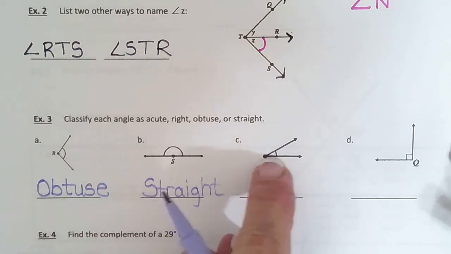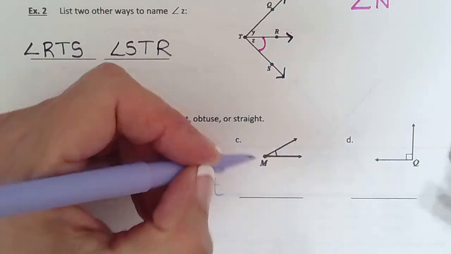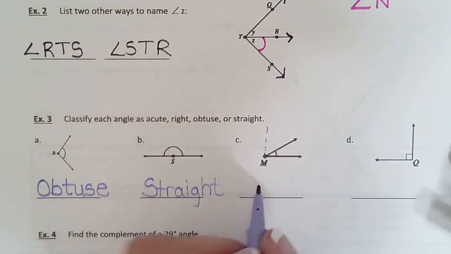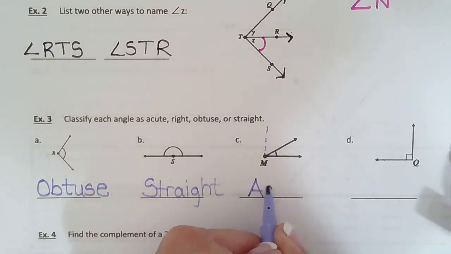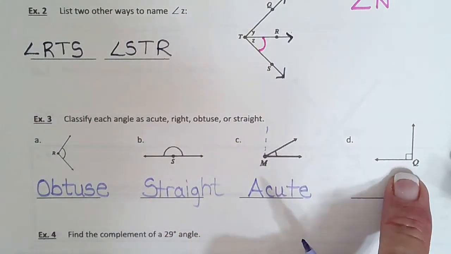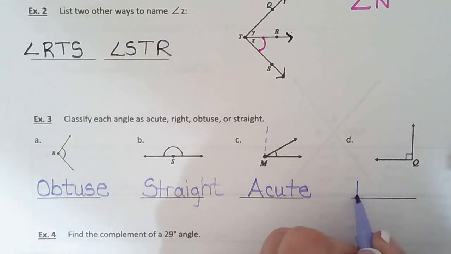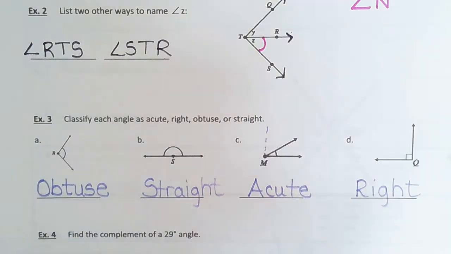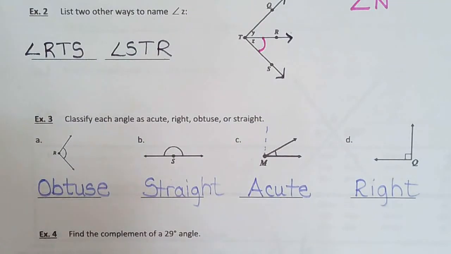This one is a little teeny angle because 90 is here. We go straight up and it's smaller than 90, so that one's acute. And this one has the box, which says it's a right angle. So the box tells us it's 90 degrees, making it a right angle.